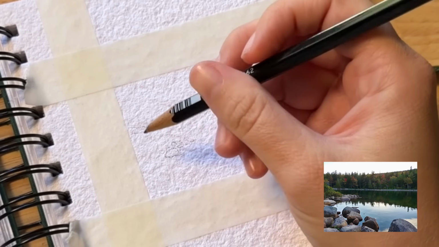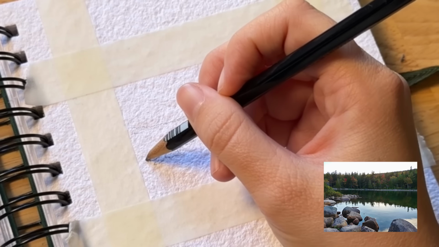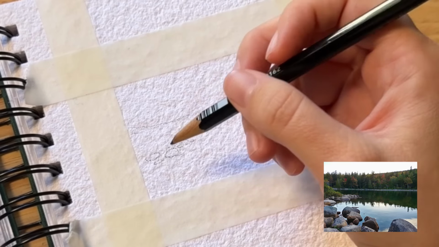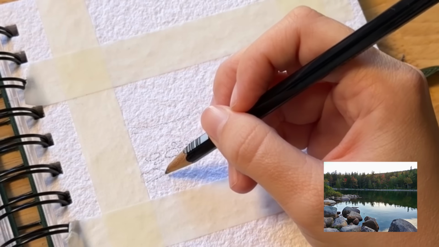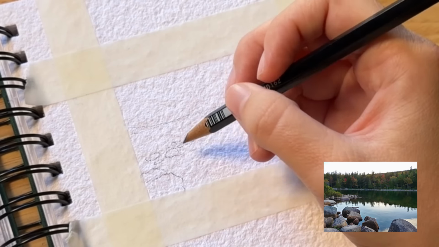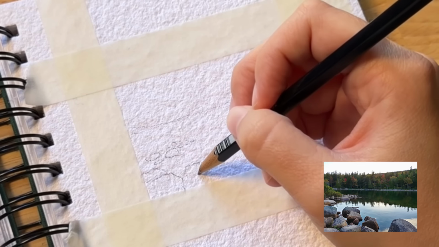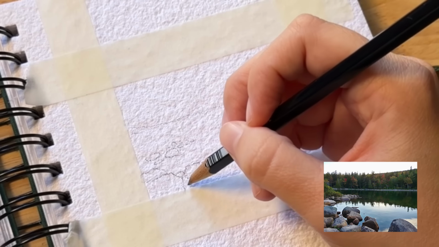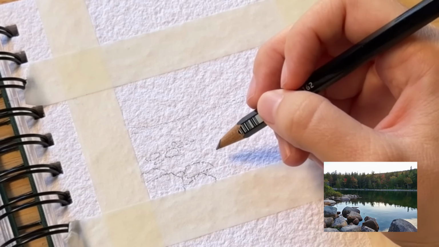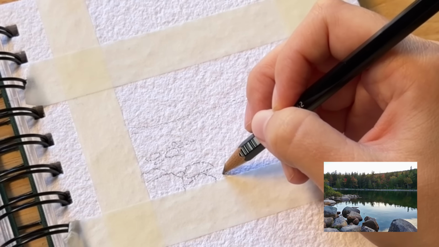Now, off to the side on the left-hand side, that's where the rock bank is going to jut into the water, but these are far away rocks, right? And so these rocks are starting out teeny tiny and then they're gradually getting bigger. And I'm composing these rocks in kind of like a C shape, like a C curve. And then it's just kind of elongated.